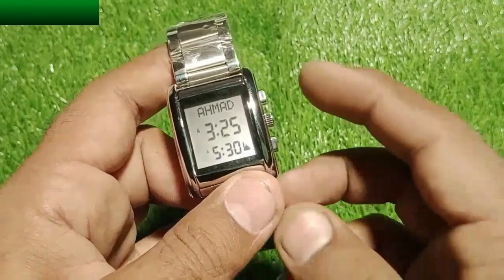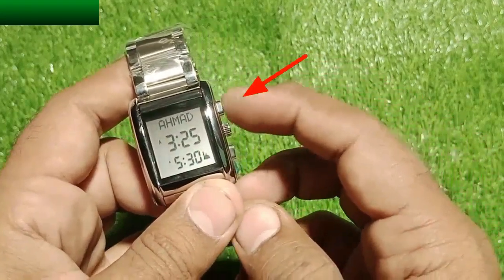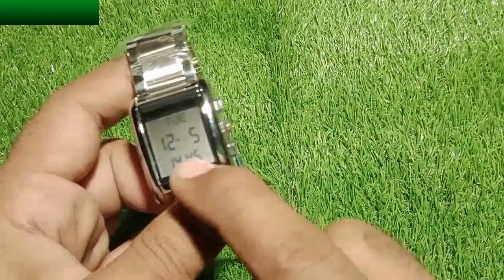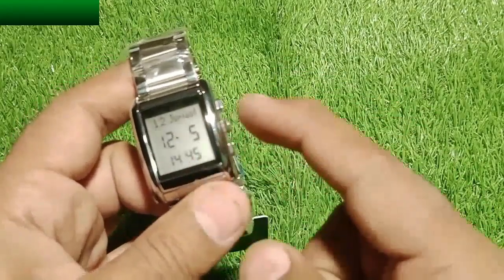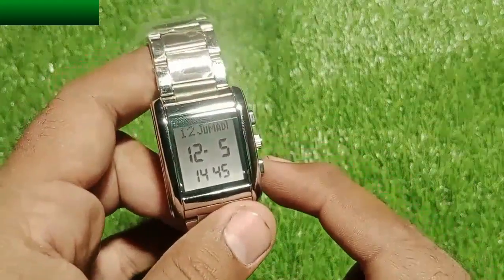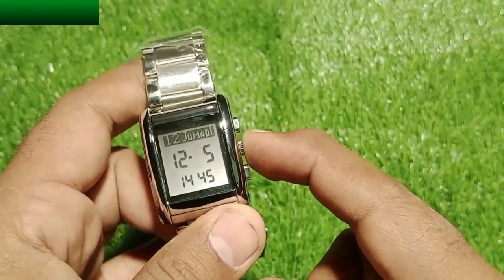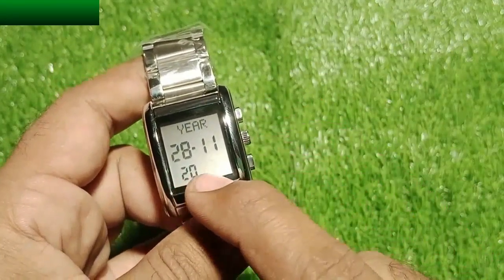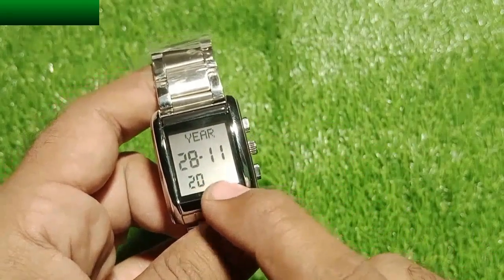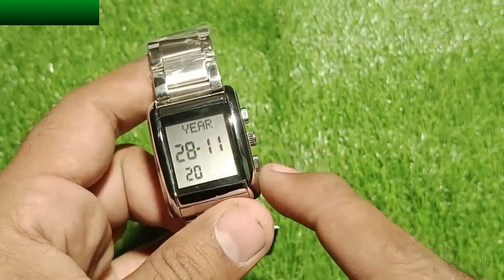To set the time, first of all, you have to press the upper button once. Then you will see the Hijri date here. Now we have to set the Hijri date. For that, you have to press the middle button long. If you press long, then the date from Eid al-Fitr will come here. And the date will come with it.